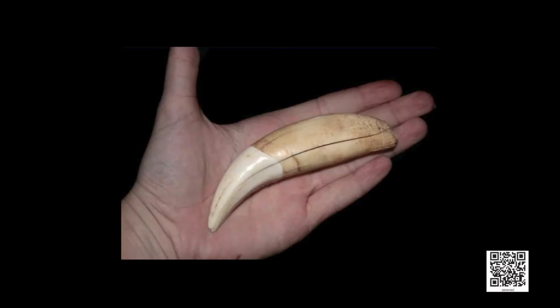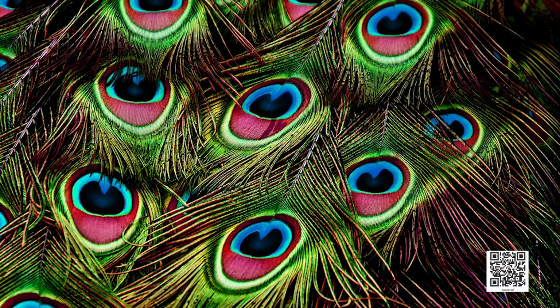Nails, teeth, horns as well as feathers are also traded. So, there is an urgent need for conservation of these valuable species by creating awareness.